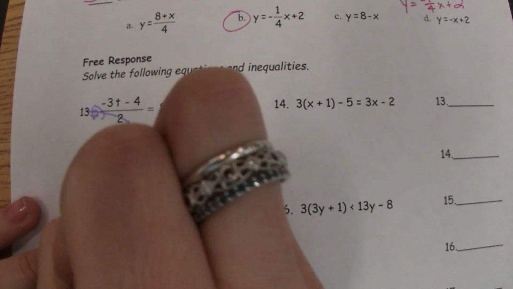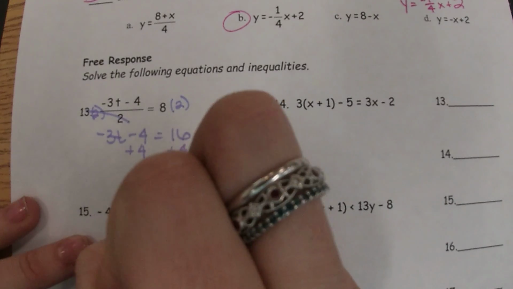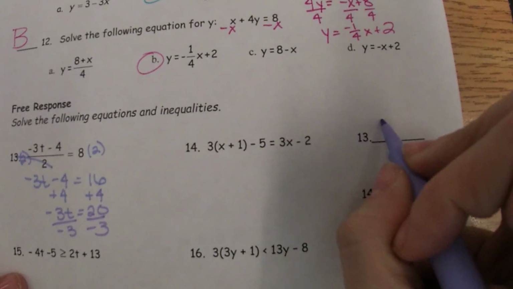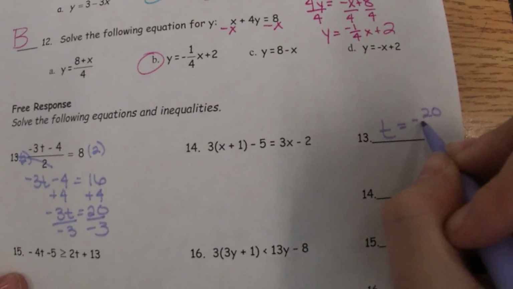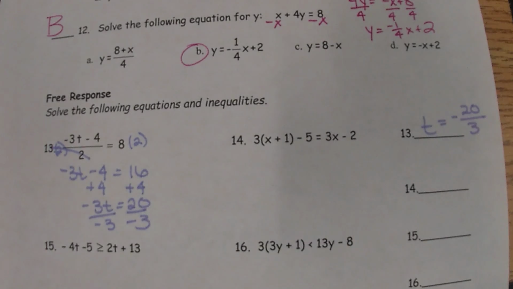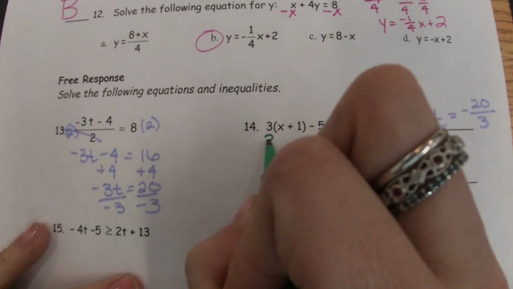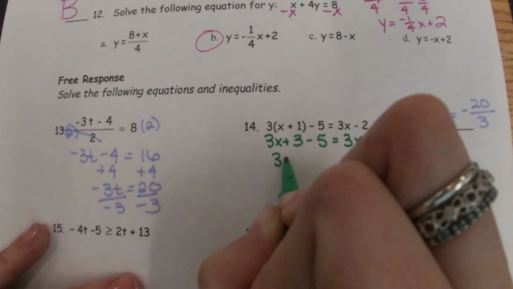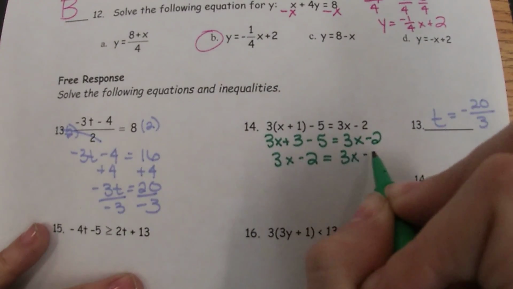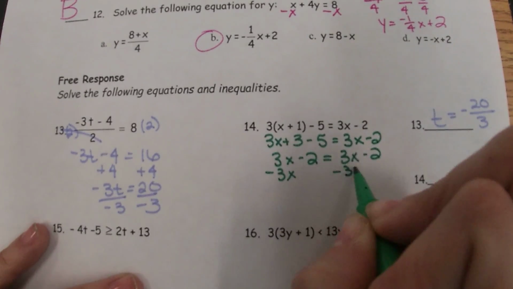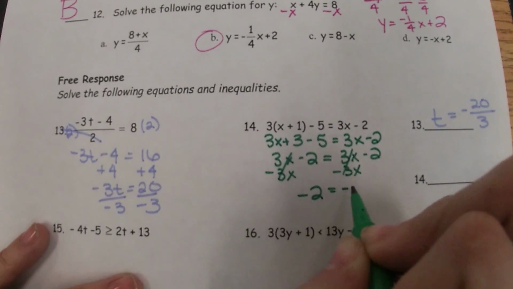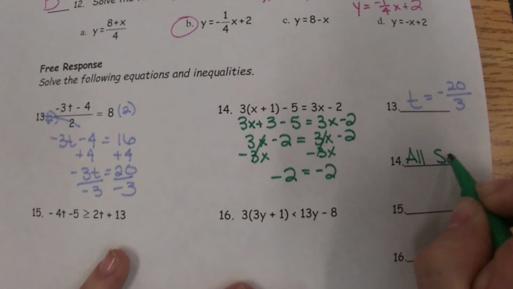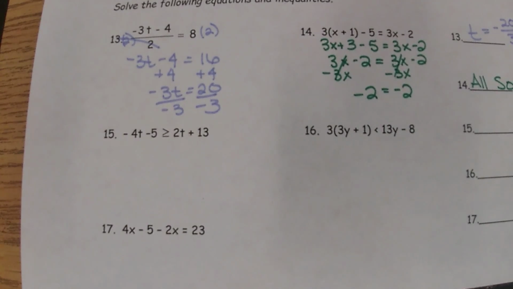Large fractions, so we're undoing division first. So we get t equals -20/3. You could have a -6 2/3. Right, the x's cancel out. We get a true statement. So this is all real numbers or all solutions. Either of those options would be fine.